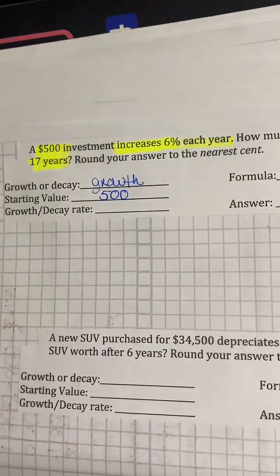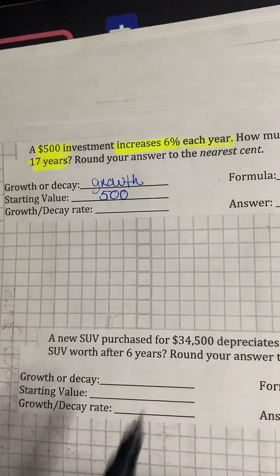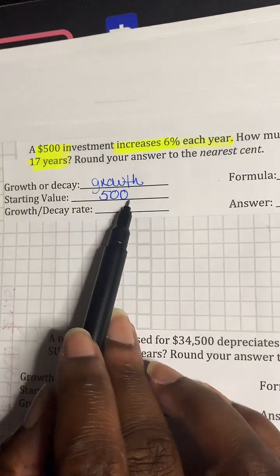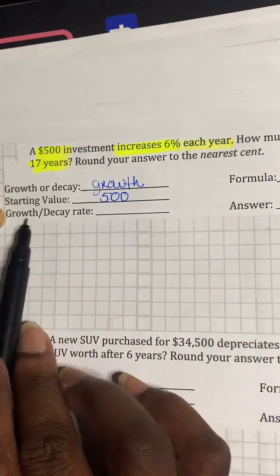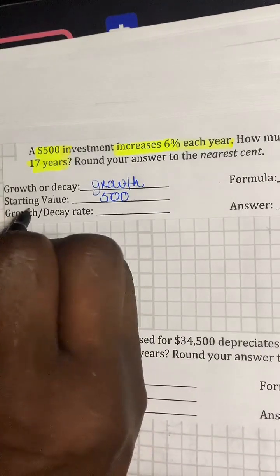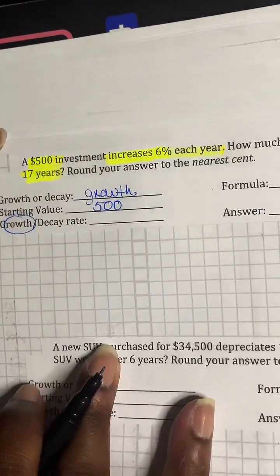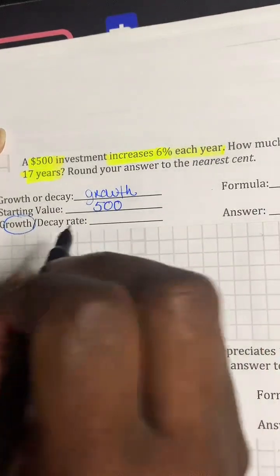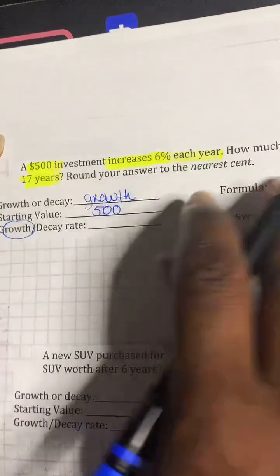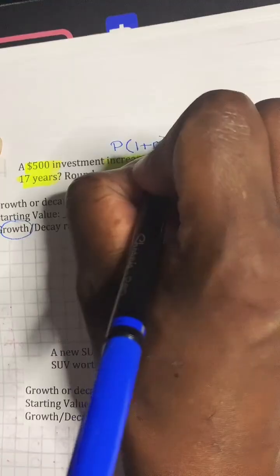And since we're talking about growth, it's going to be a growth rate. If you recall, the formula was P times parenthesis 1 plus R, raised to the T.